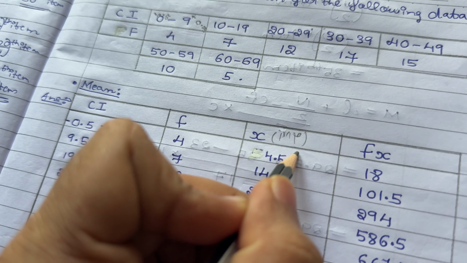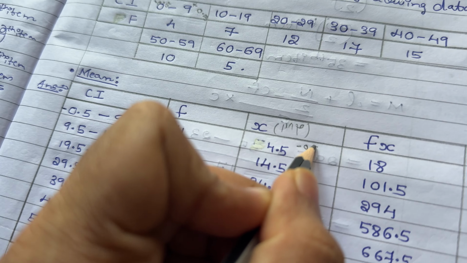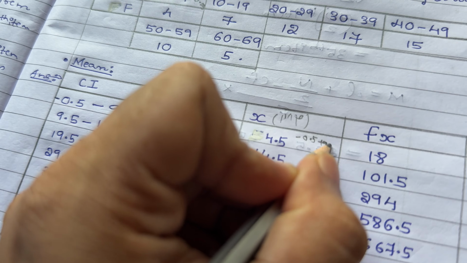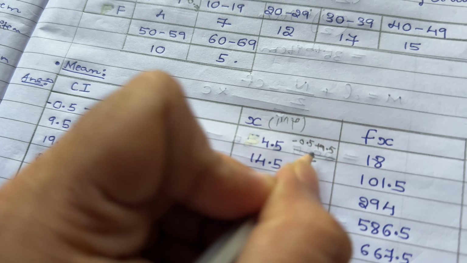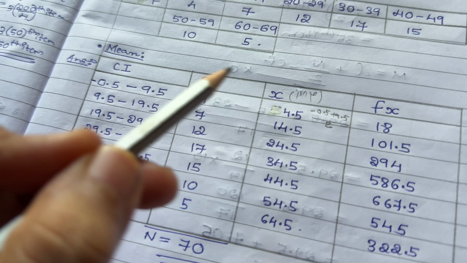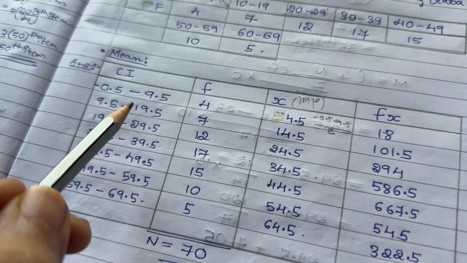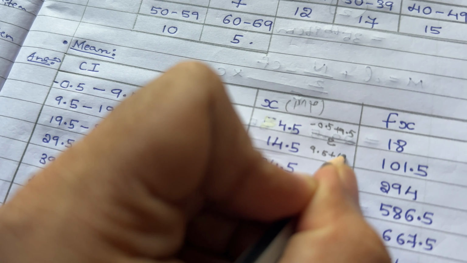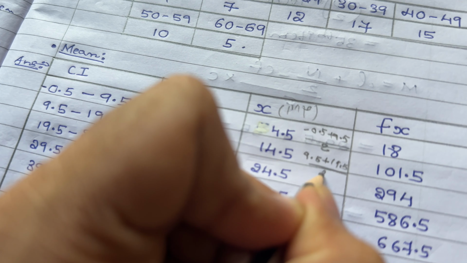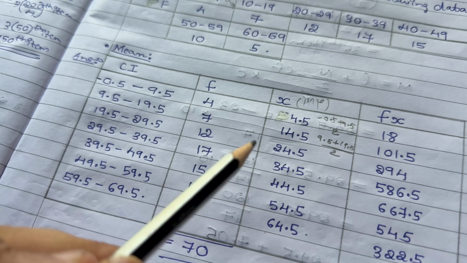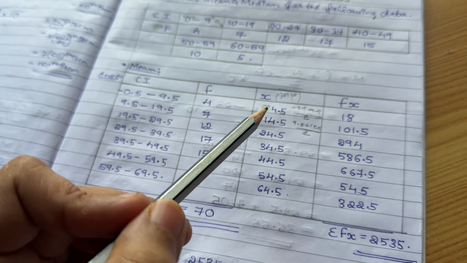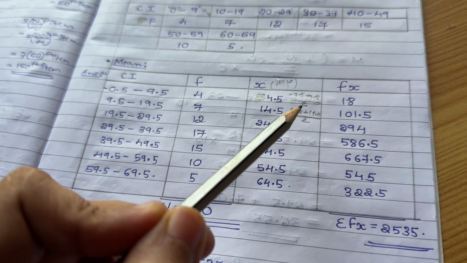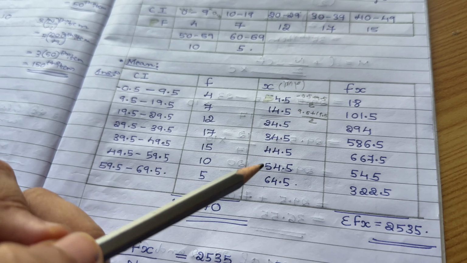So here minus 0.5 plus upper limit 9.5 divided by 2, you will be getting 4.5. Same type, 9.5 plus 19.5 by 2. Same procedure you have to follow till down. Okay, you will be getting 14.5. Like this we have to find out the midpoint. Lower limit plus upper limit divided by 2, we will be getting the midpoint.